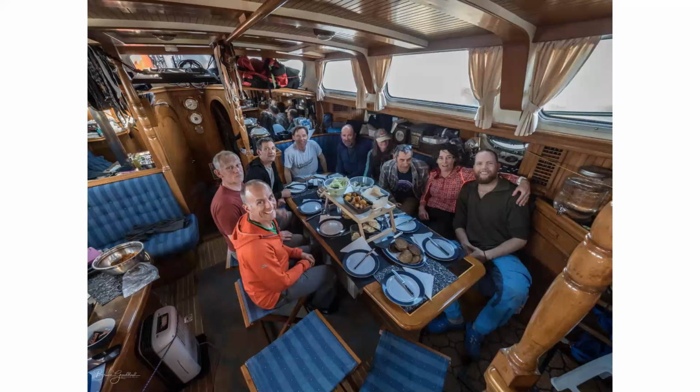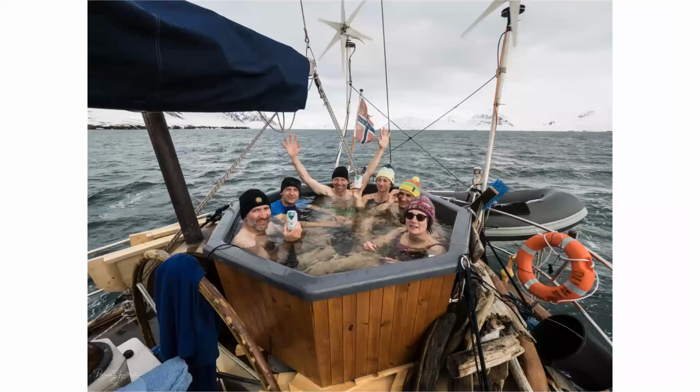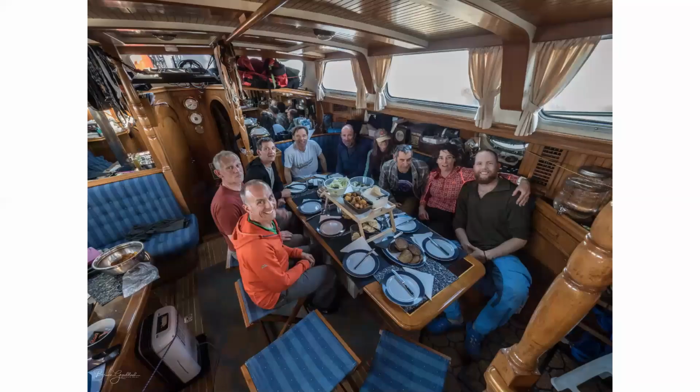Interesting, Nils on the right with the big beardy guy, he actually lives in Svalbard all year round, and he lives in a cabin outside of Longyearbyen. I said, "But you're not worried about bears?" He said, "No, because I sleep with a Magnum 44 next to my bed."